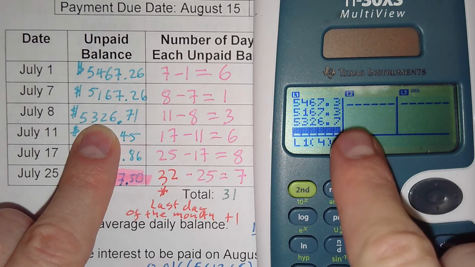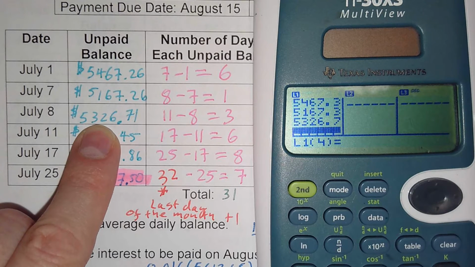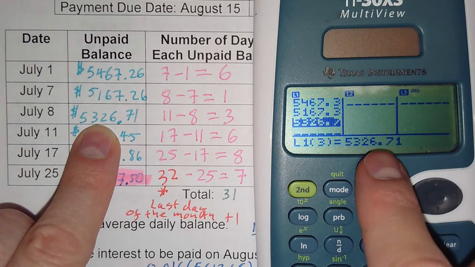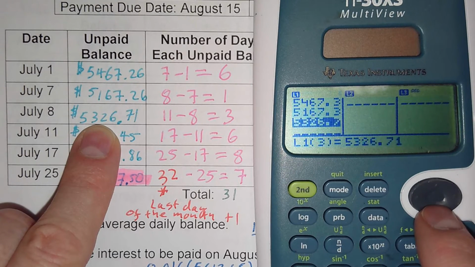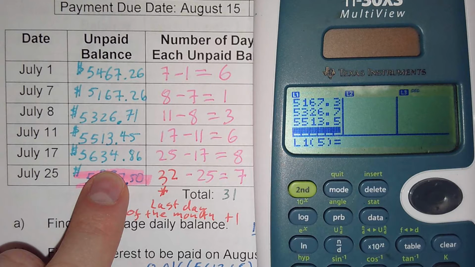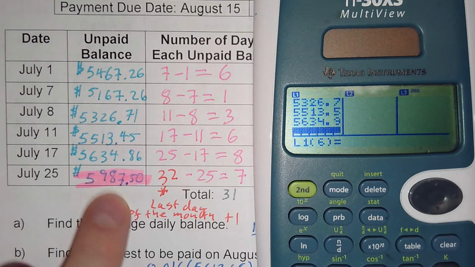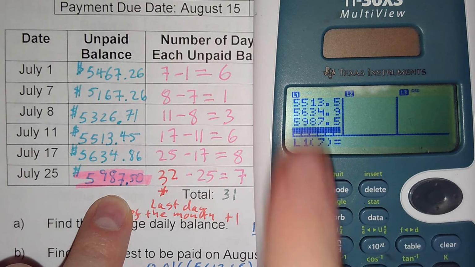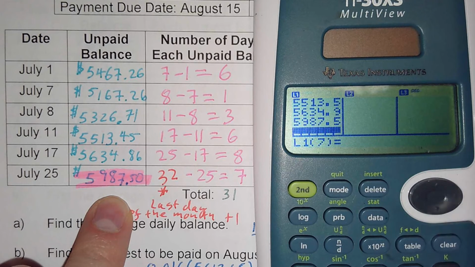Don't worry about this: it has a limited amount of space, so it's just rounding off, but you still have the original value in that entry. 5513.45, enter. 5634.86, enter. And 5987.50, enter. So I've put that all in my first column, which we call L1. That's what that little L1 means. That's the first column in our list.